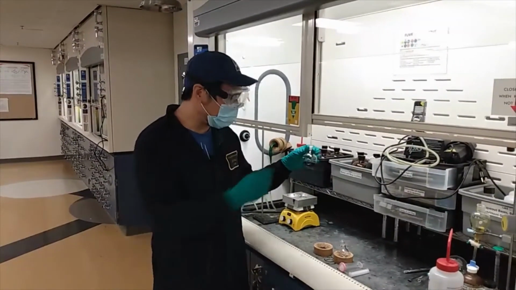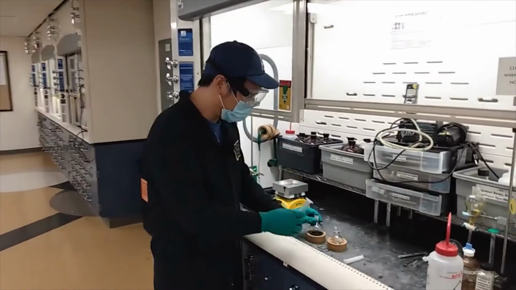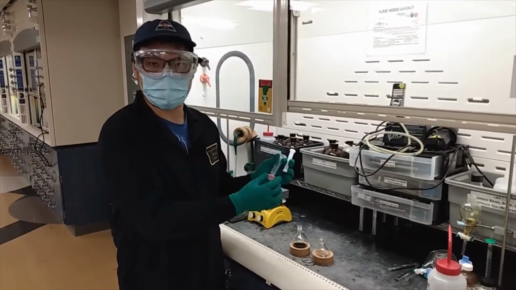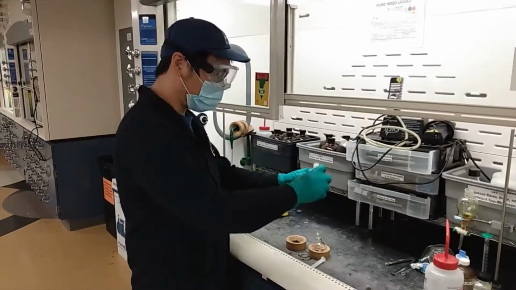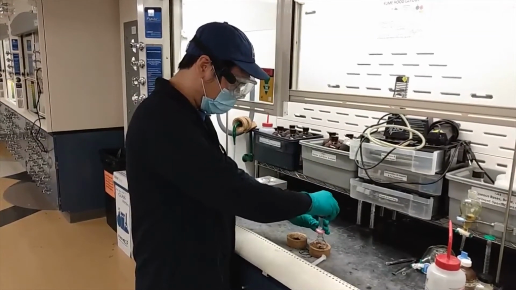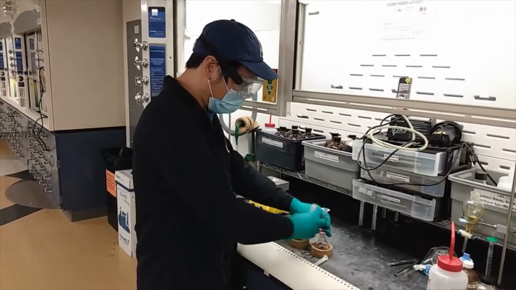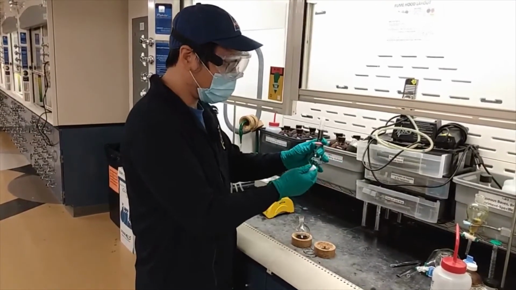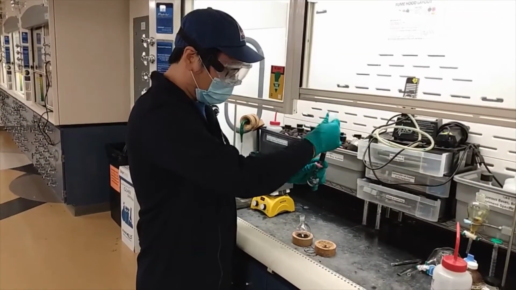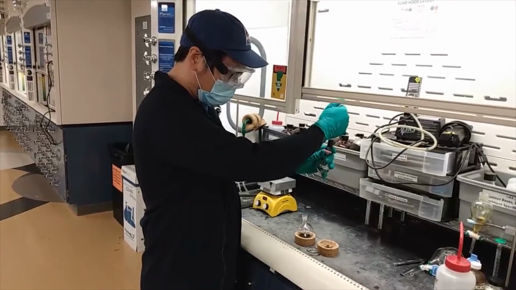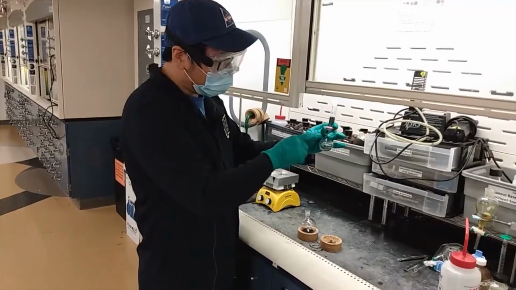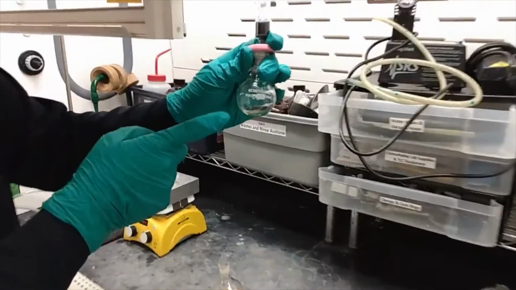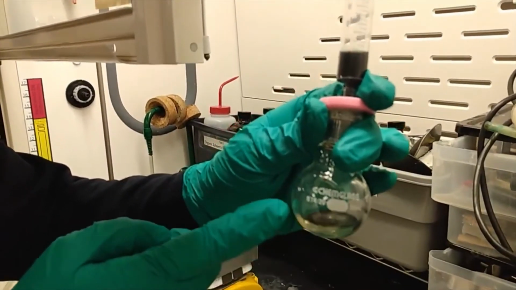Here is the flask I took from the ice bath, and we will let it go through the filter. As I mentioned, this is an easy version of the vacuum filtration. So we will just pour the solution into the syringe, and slowly push it through, and we will collect the aliquot in the vial. And we can see the membrane effectively blocks the palladium carbon, and we can clearly see the clear solution we got after the filtration.